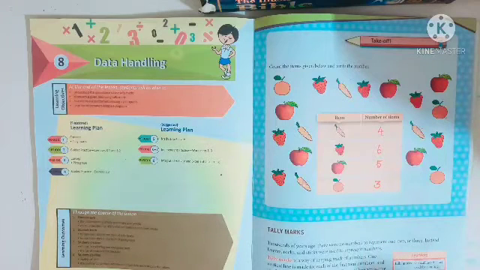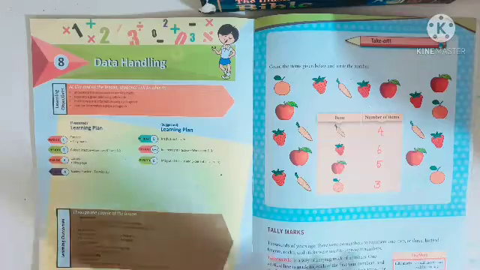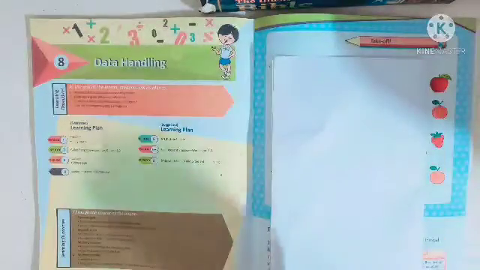The tally mark is a way to keep track of numbers. One vertical line is made for each of the first 4 numbers, and the 5th number is represented by a diagonal line across the previous 4. See how I will write it.